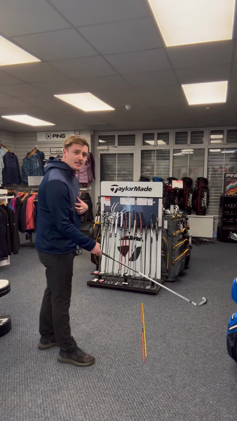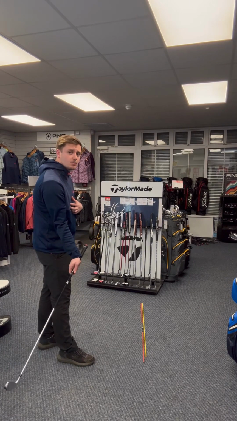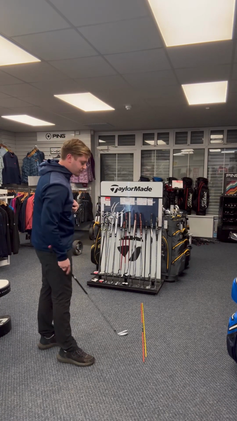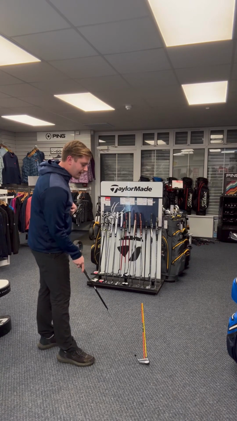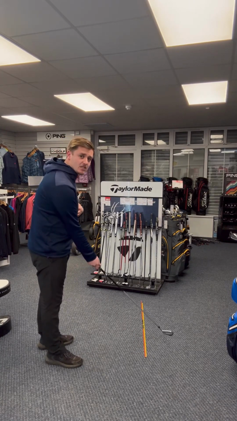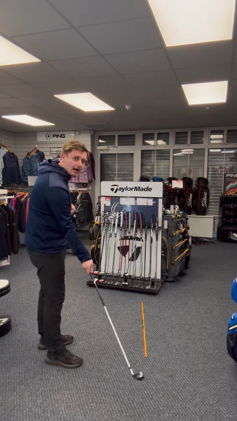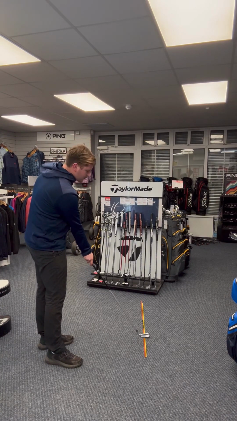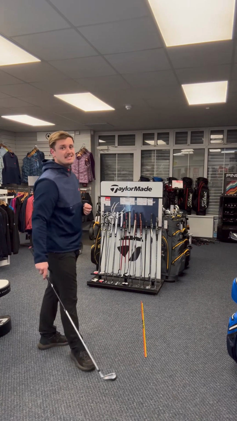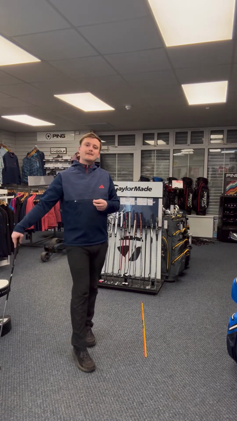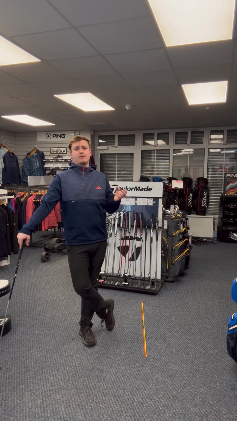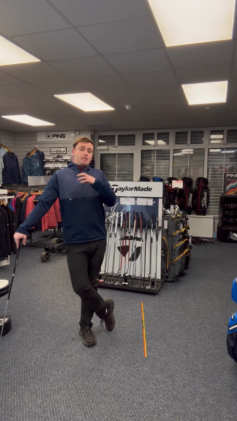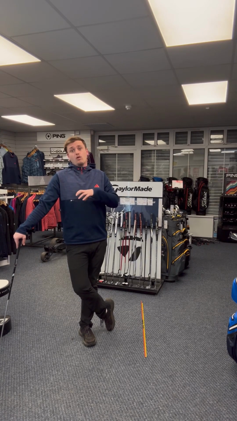You're going to get an in to out swing path, which is where the club's working from inside the ball to outside the ball as we swipe across the golf ball there. And then you've got what we call an in to in swing path, which is hopefully where this club works from the inside, works down the target line at the point of impact, and then exits left through the golf ball.